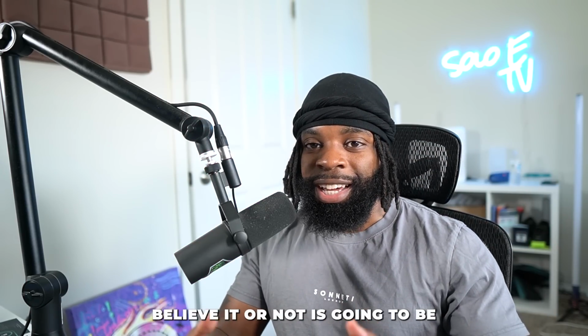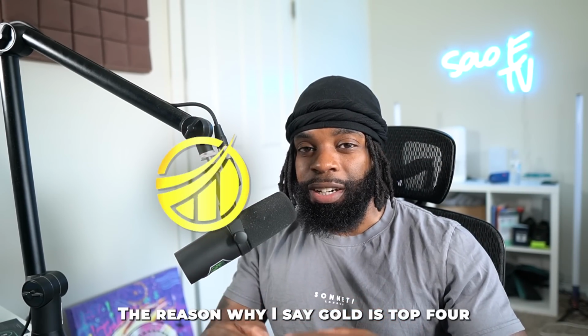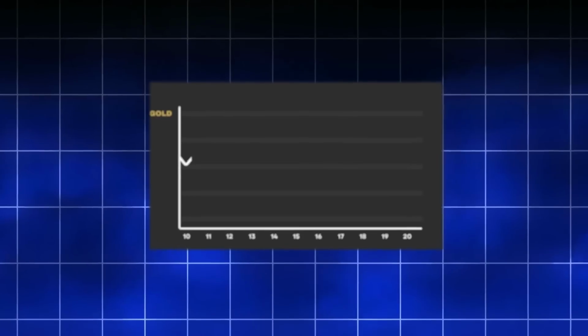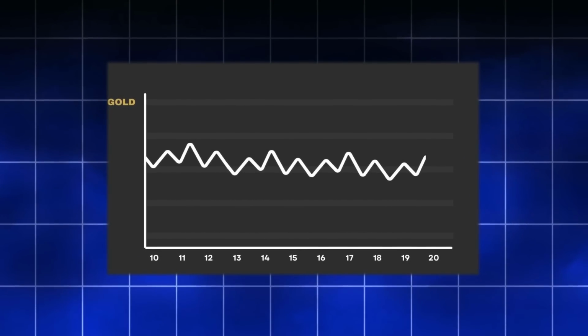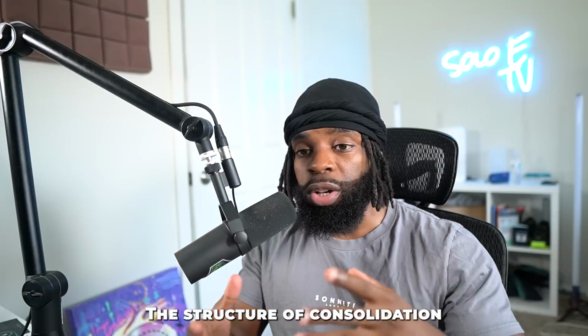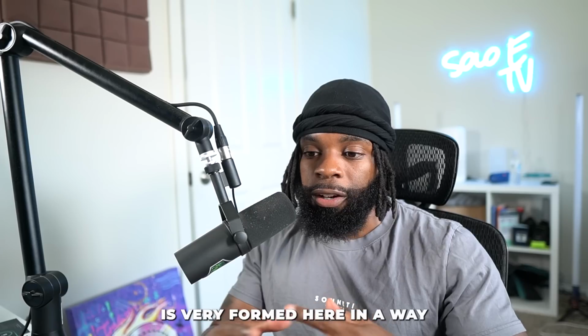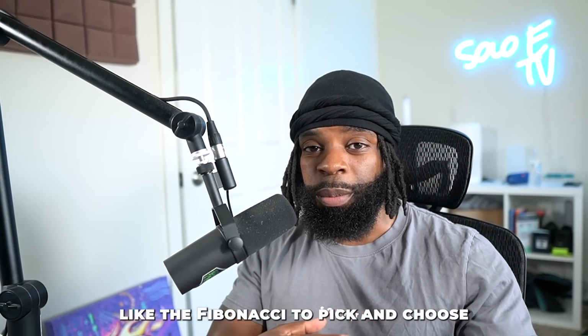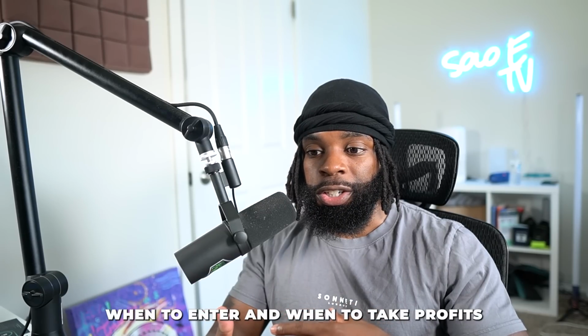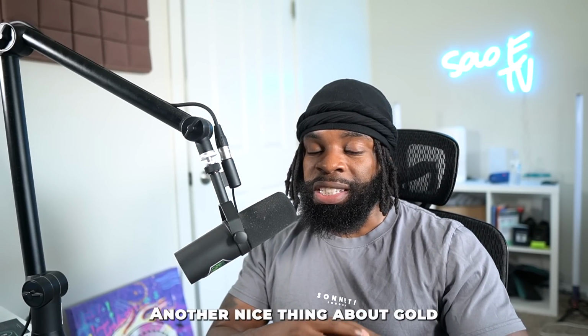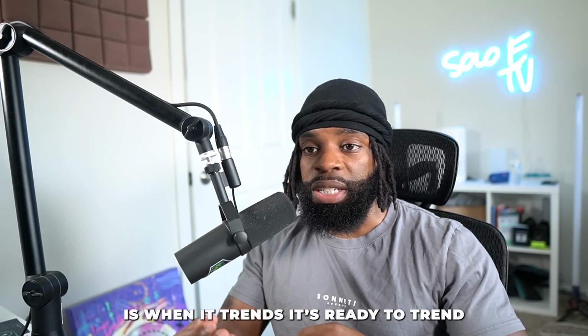So the next one, believe it or not, is going to be gold. The reason why I say gold is top 4 is simply because it does consolidate, and when it consolidates, it does so very well. The structure of consolidation is very well formed here in a way where you can still use the Fibonacci to pick and choose when to enter and when to take profits. Another nice thing about gold is when it trends, it's ready to trend.